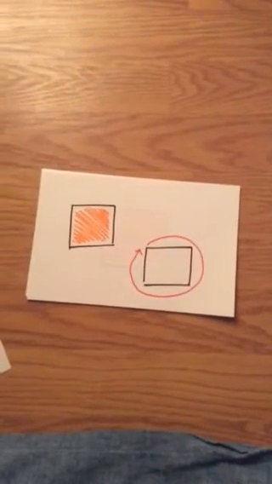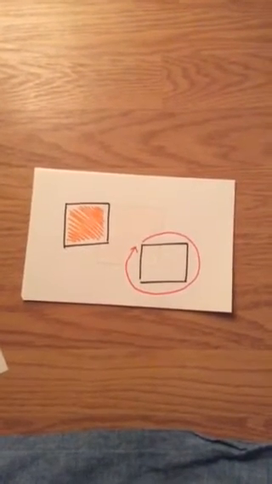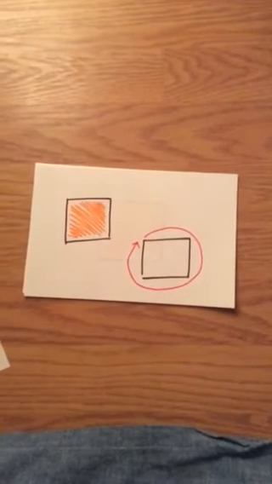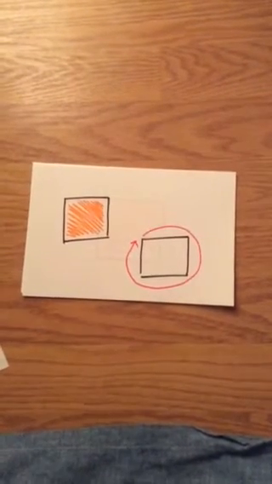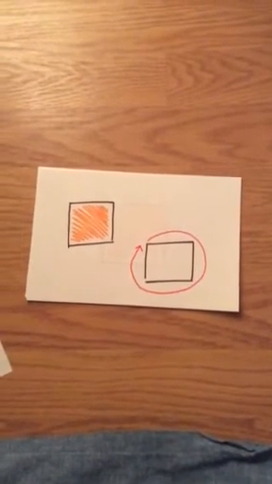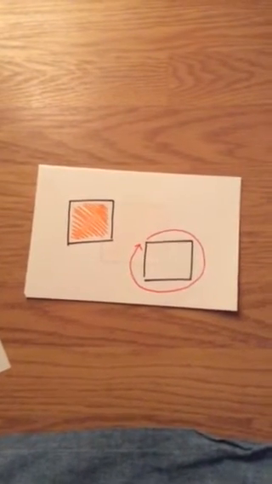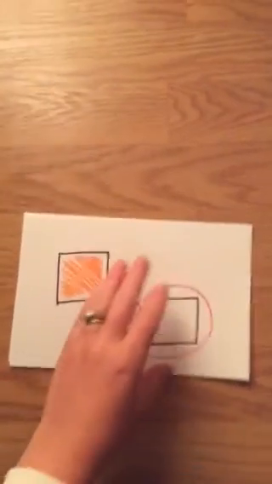So, area and perimeter are some very important skills in geometry that you'll need to know. They deal with how much space is inside of a shape as well as how much space is around a shape. So, let's talk a little bit more about how to find these things.